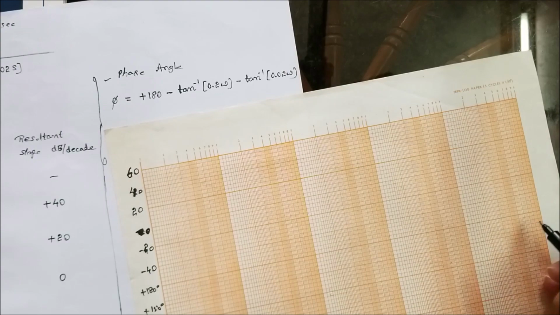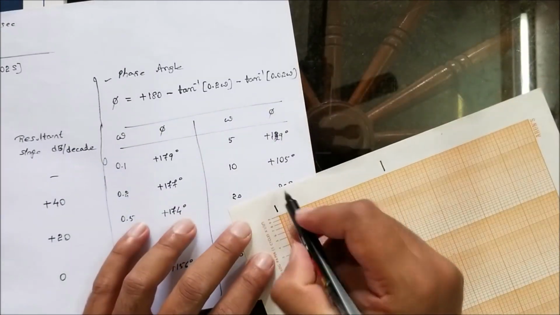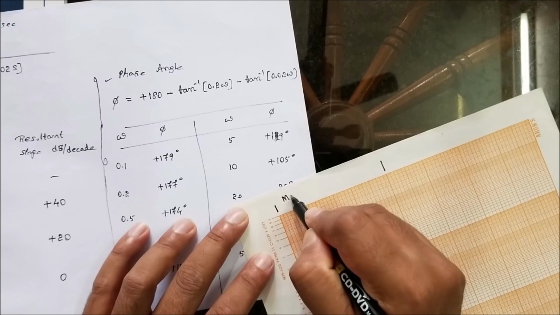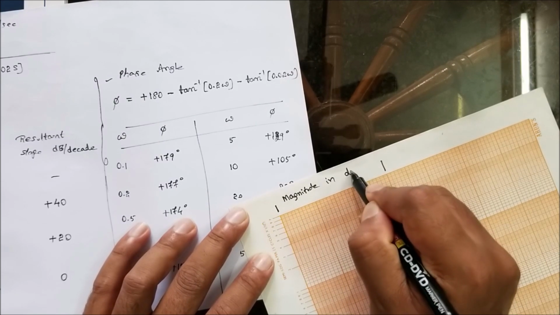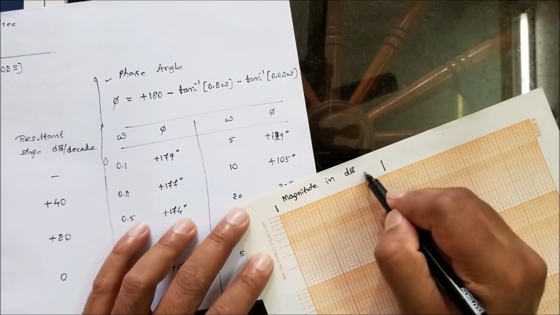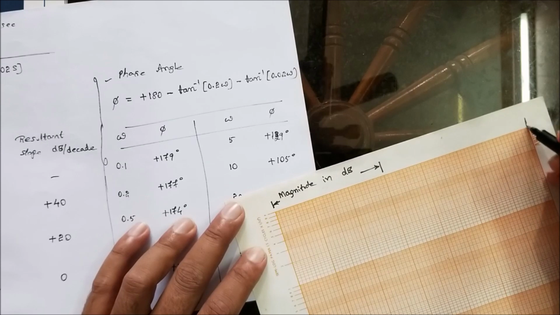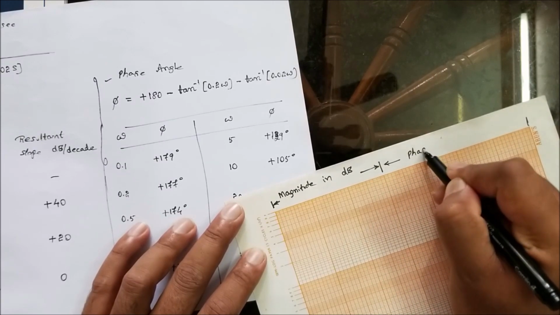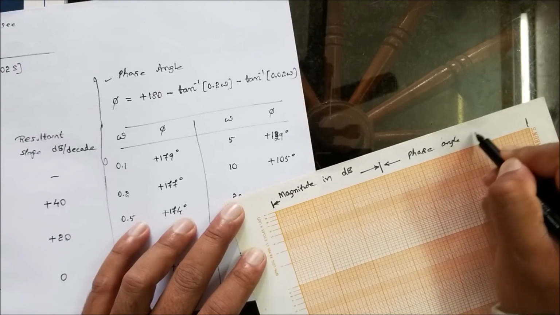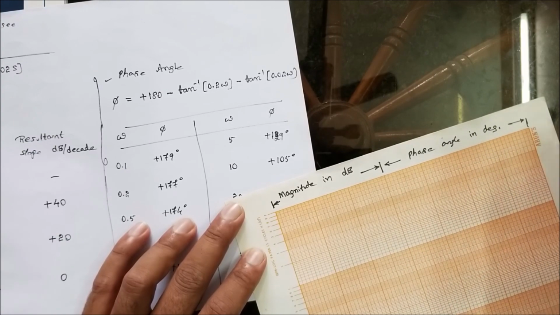Now from here, so this is the reference. From here to here, I am using it for magnitude plot in decibels, and from there to bottom I am using it for phase angle plot in degrees.